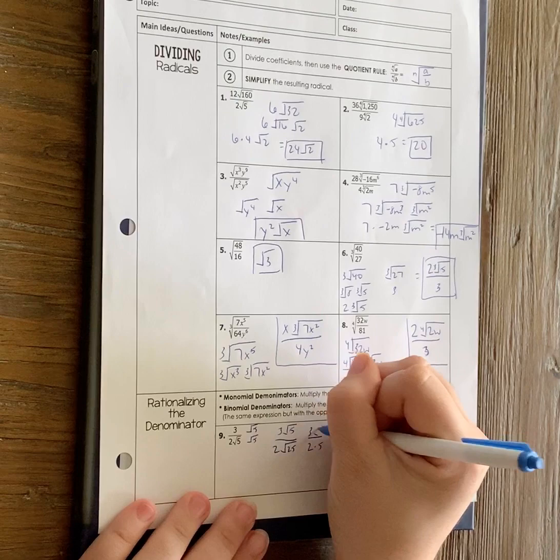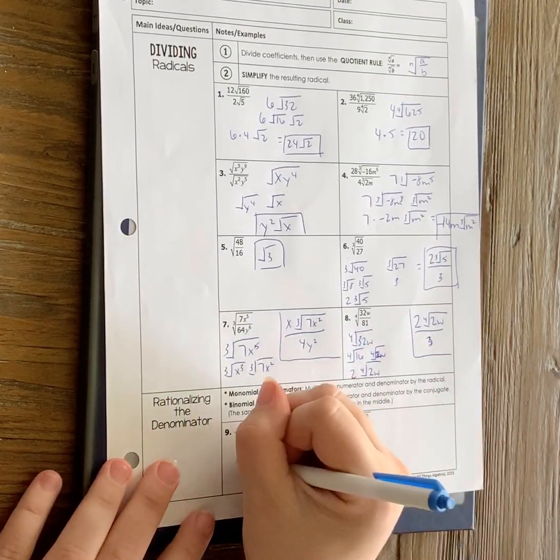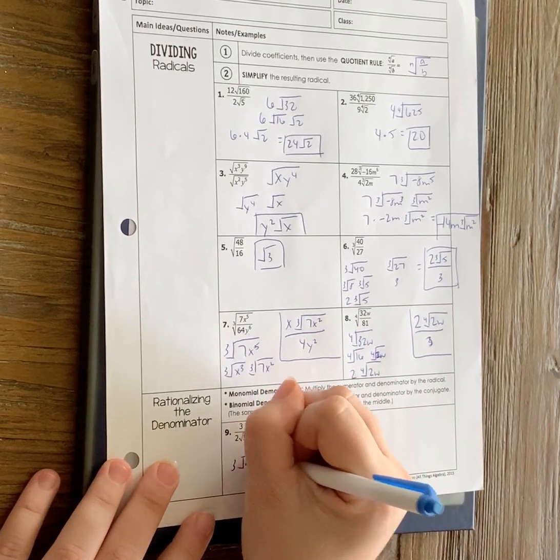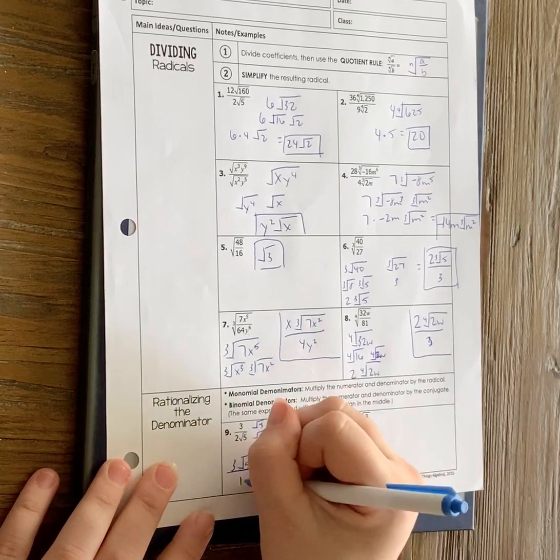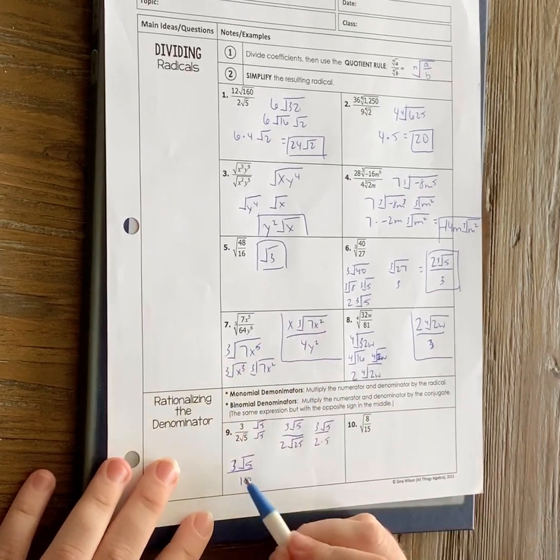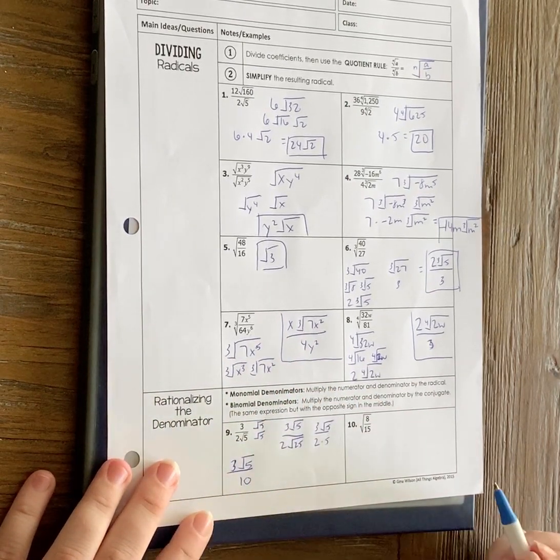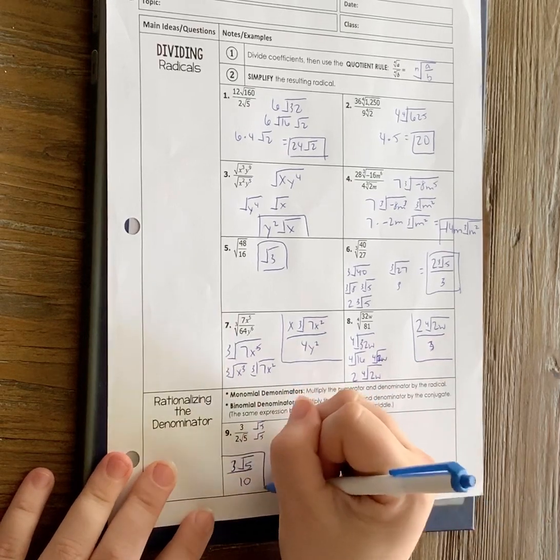So our answer here, we have 3 square root of 5 over 2 times 5 is 10. Now, if this simplified, 3 over 10 right there, then you would simplify it, but on this one it doesn't, so that's your final answer.